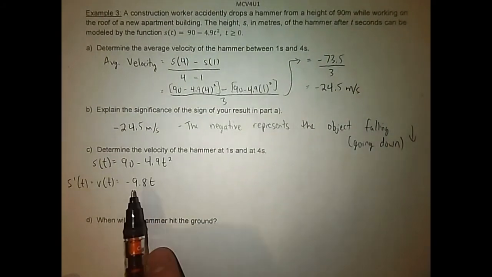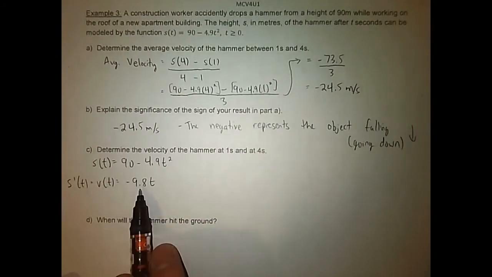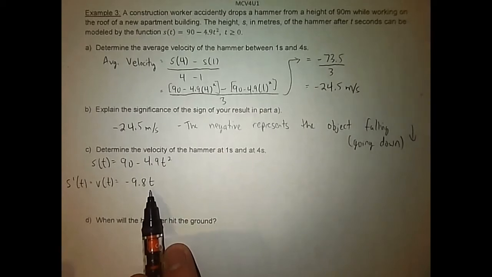So I can determine the velocity now based on this equation at these times just by incorporating them into t here.